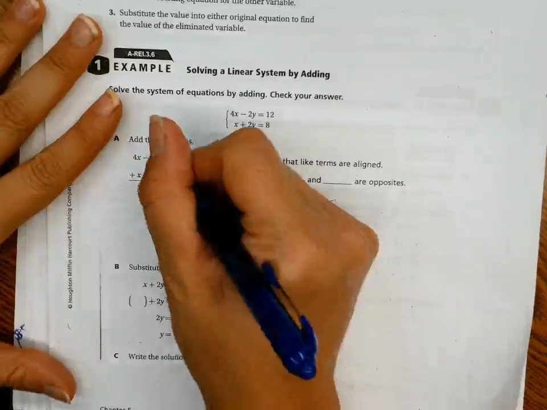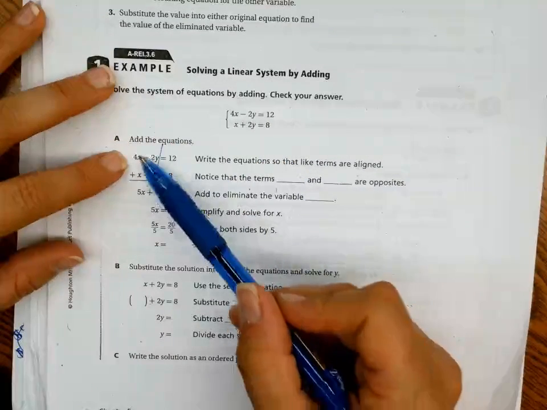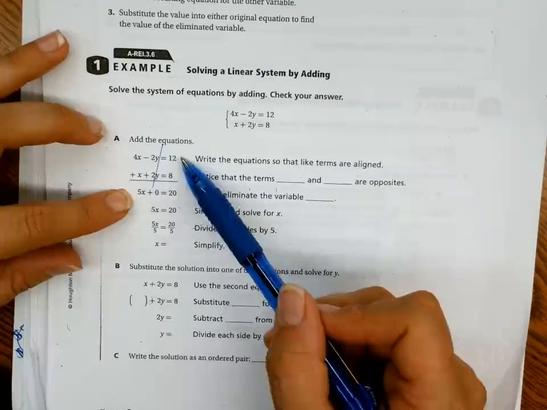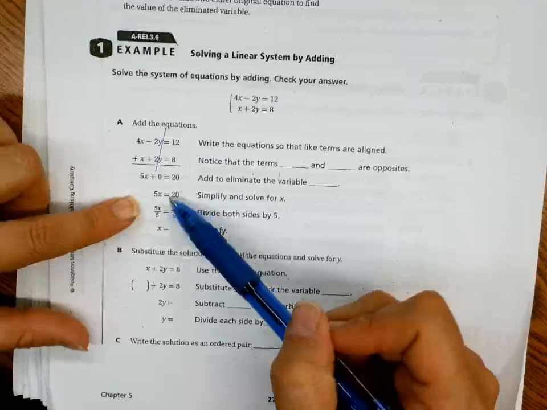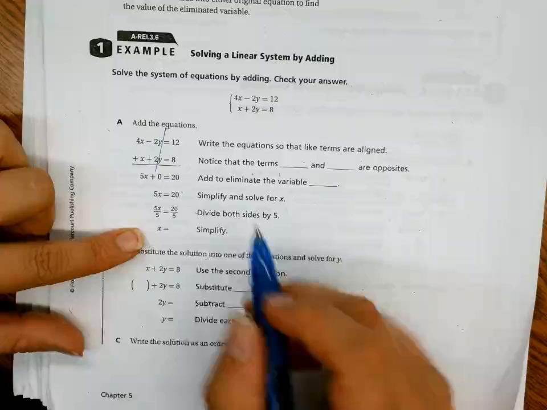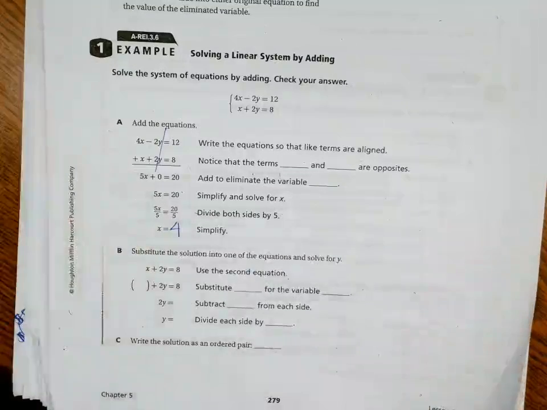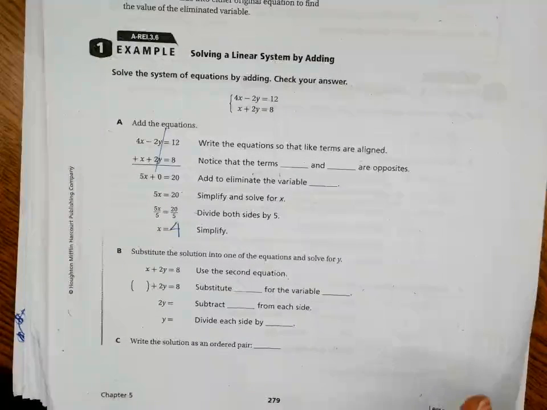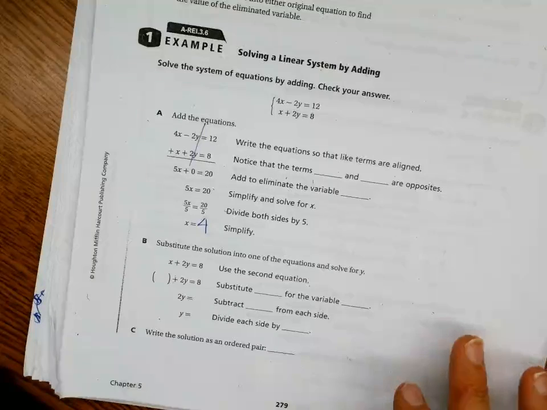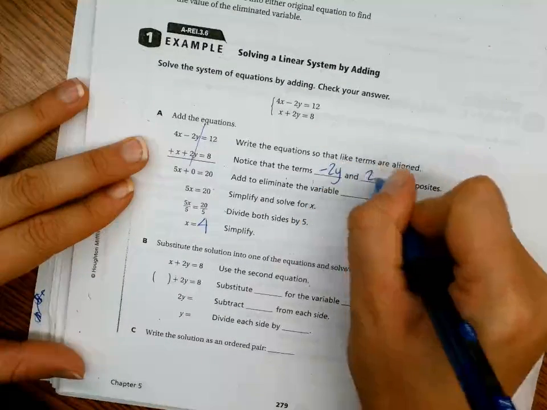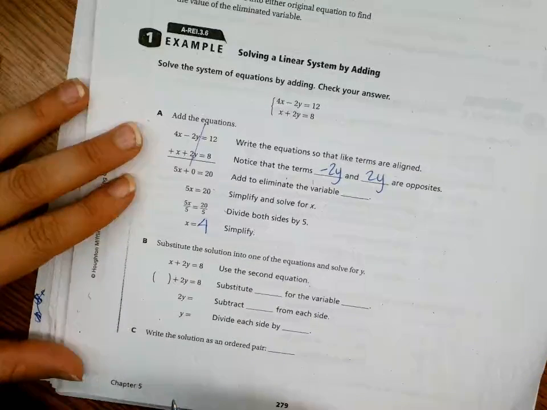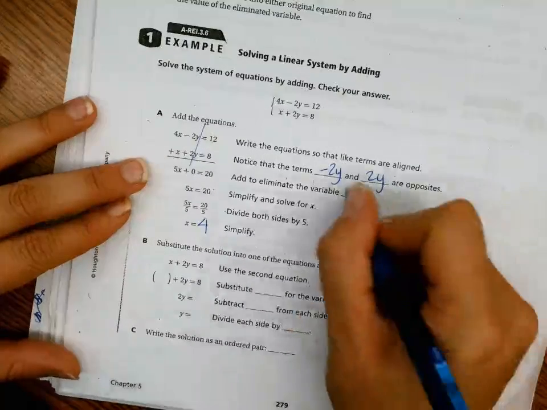So when these cancel out, I get 4x plus x is 5x, 12 plus 8 is 20. So I have 5x equals 20. Divide by 5 on both sides, and I get that x equals 4. Okay, x is going to equal 4. So you should have noticed that the negative 2y and the 2y were opposites. That's what you want so that you can eliminate the y variable. Okay?